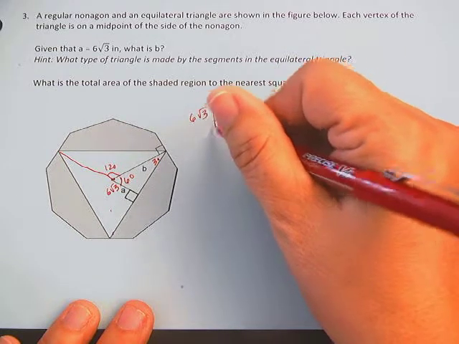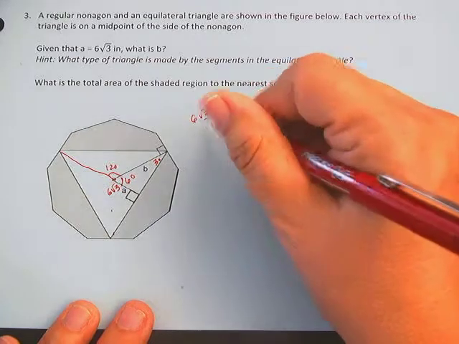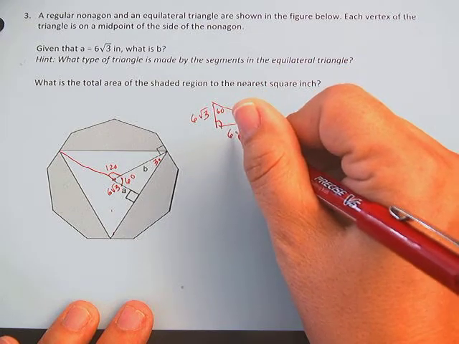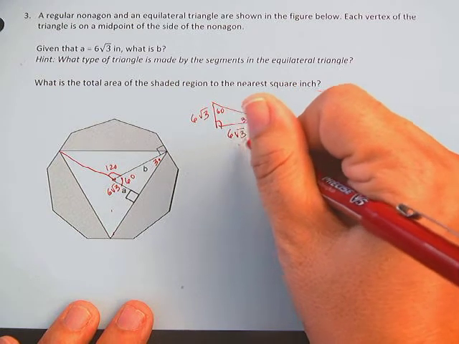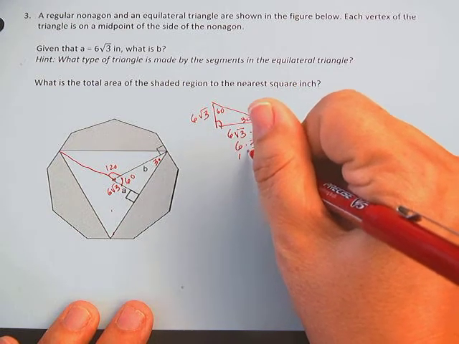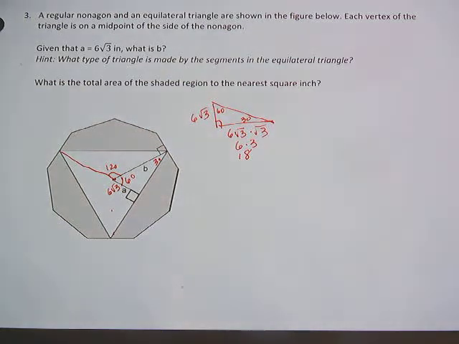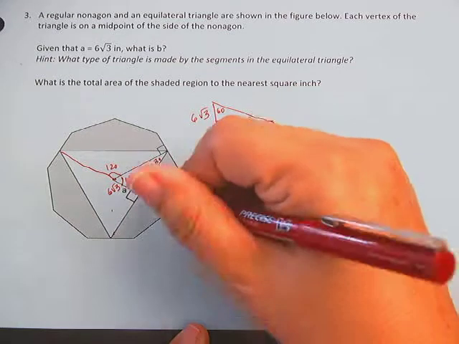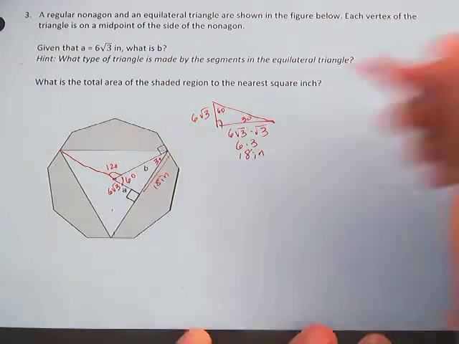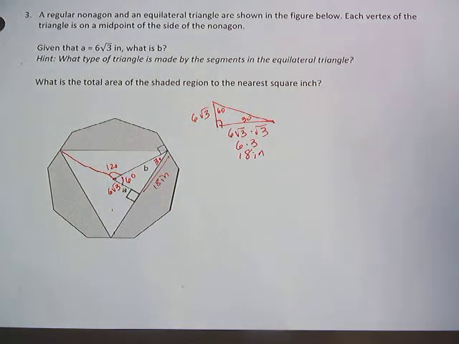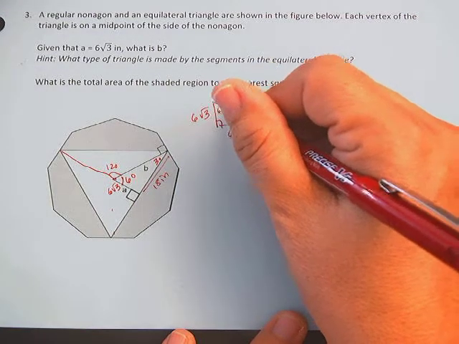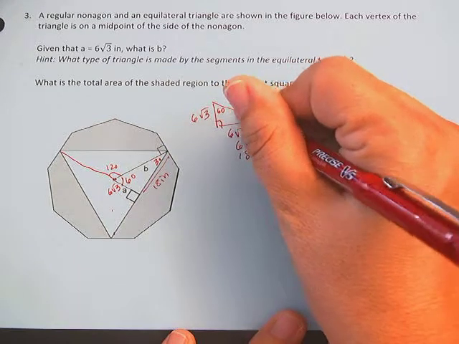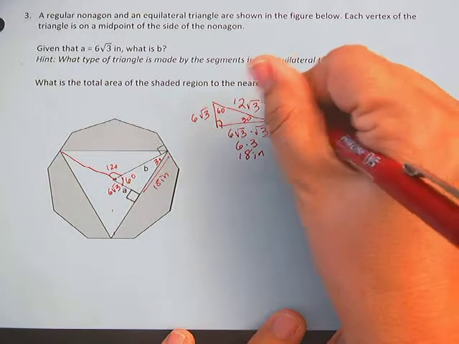So this is the short side of my triangle. If I multiply this by square root of 3, 6 square root of 3 times square root of 3, that gives me the long side. Not that I really need that yet. So that's actually 18, because square root of 3 times square root of 3 is 3. 6 times 3 is 18 inches. So this is 18 inches right here. Okay, what is B? Well, we know that it's just twice the short leg, so it's 12 square root of 3. So that's B.